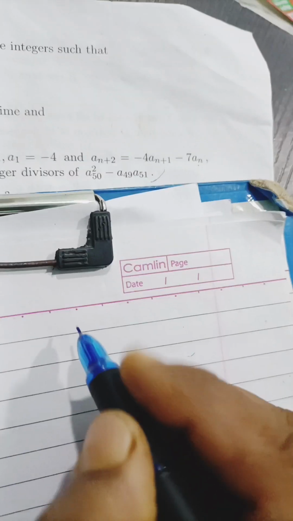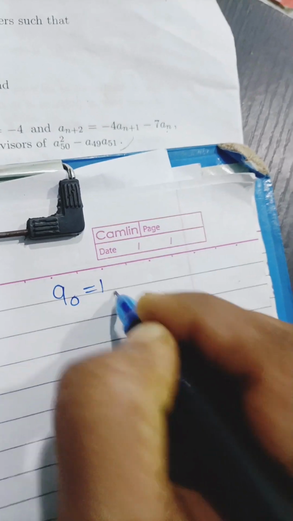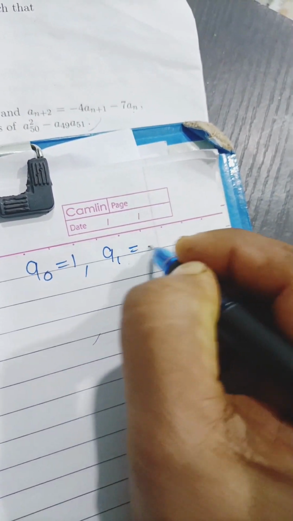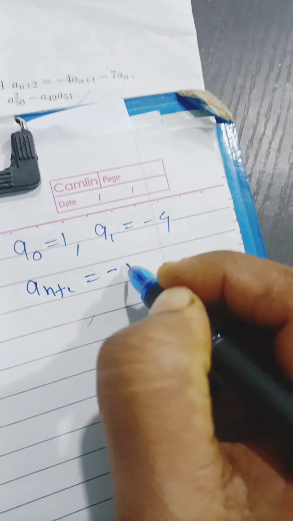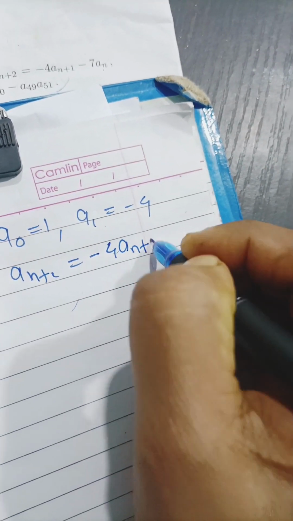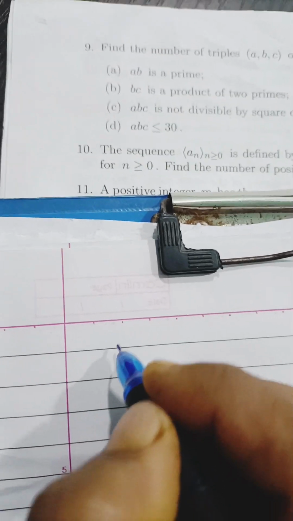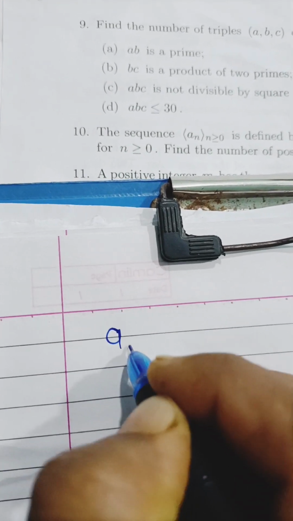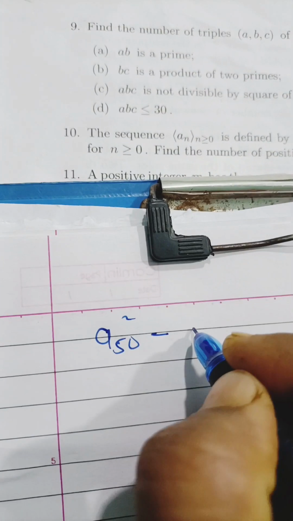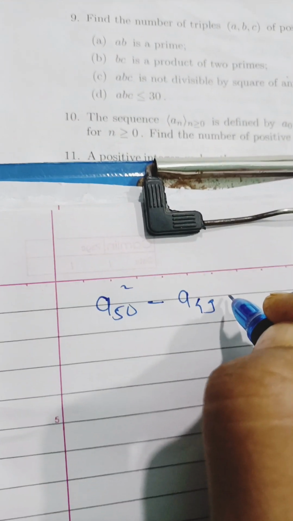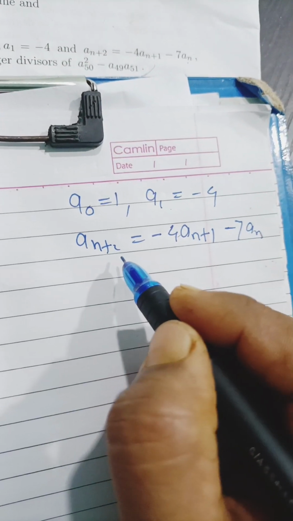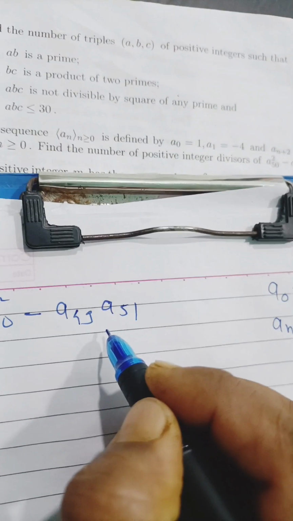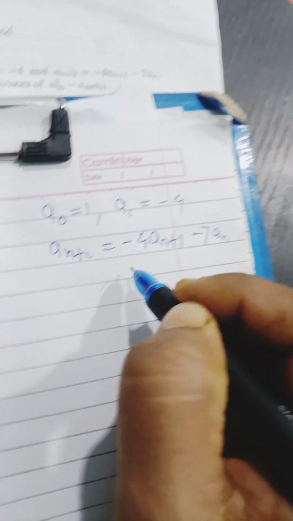So here we have a0 equals 1, a1 equals minus 4 and a_{n+2} equals minus 4 a_{n+1} minus 7 a_n. And here we have to find positive factors of square of a50 minus a49 into a51. Now we will find a51 using this relation.